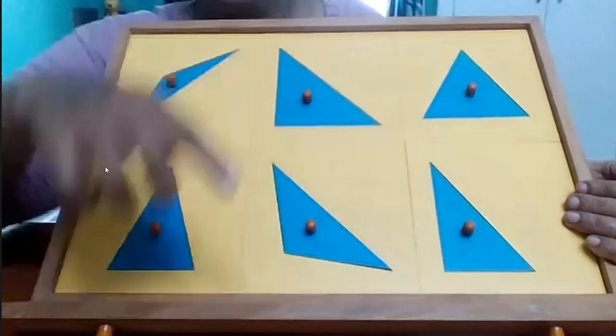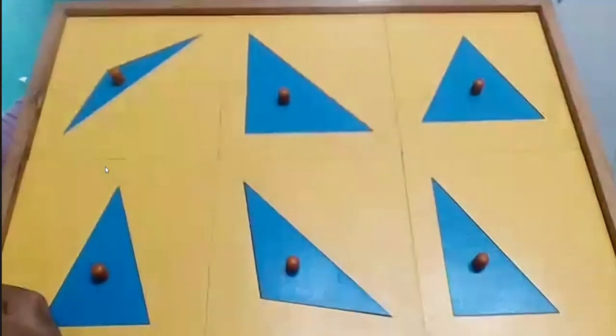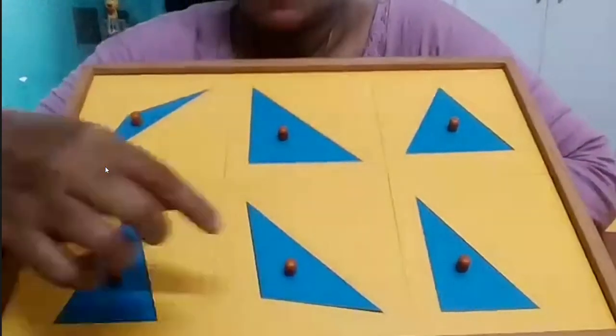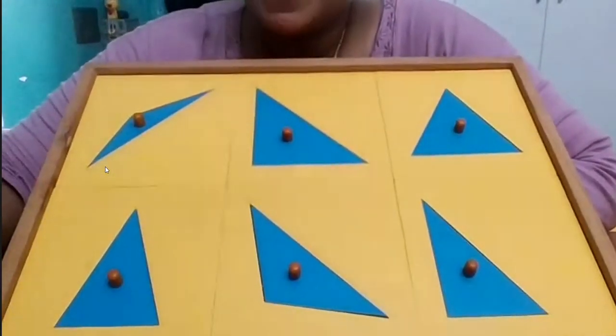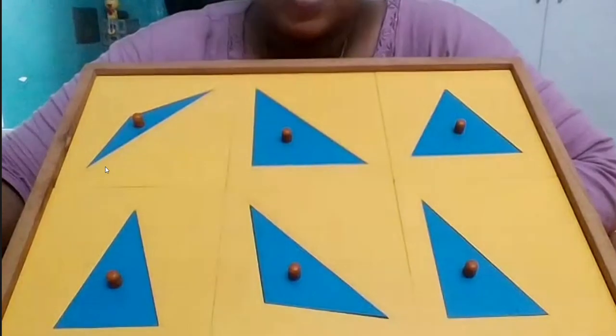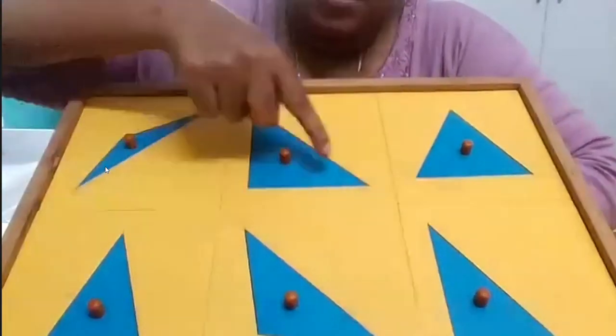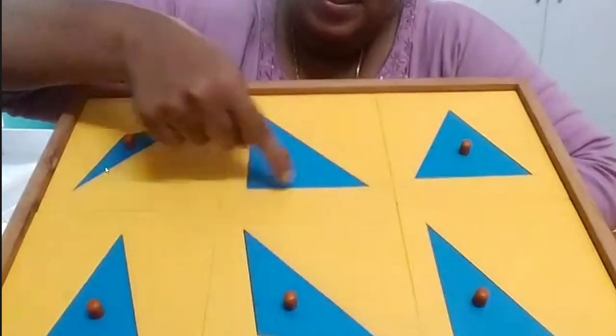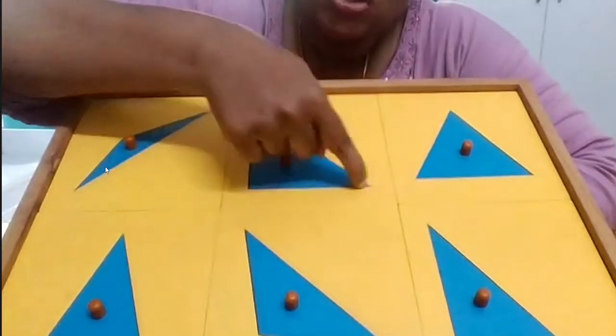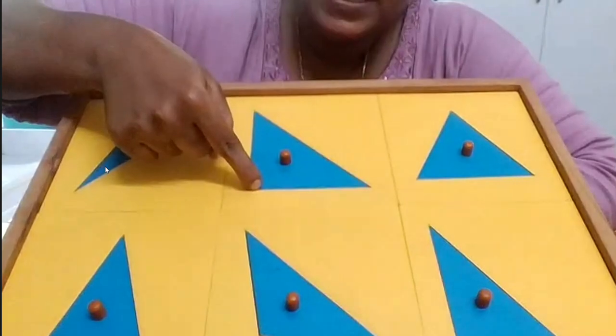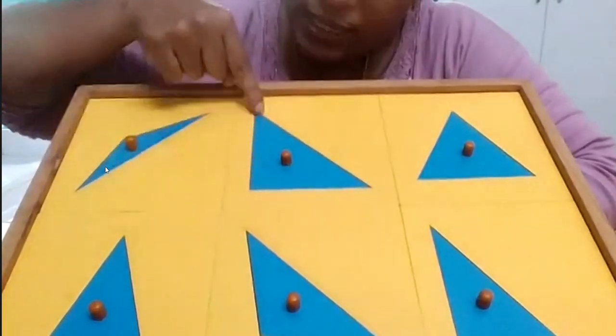Is anybody not clear about the flipping? Can you show one more time? Shall I show it with this? Just fix any one of the sides. Let's consider this side. We are going to check whether it fits on this side and this side.